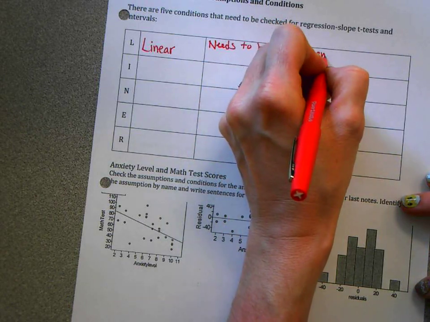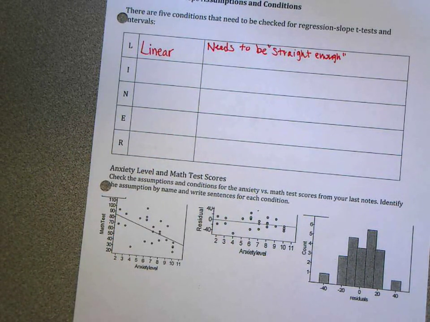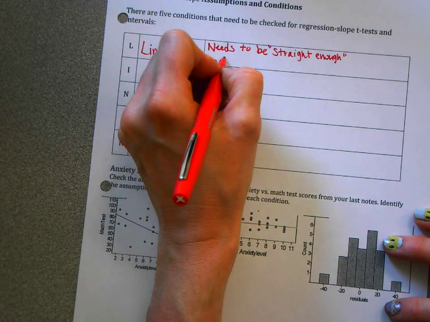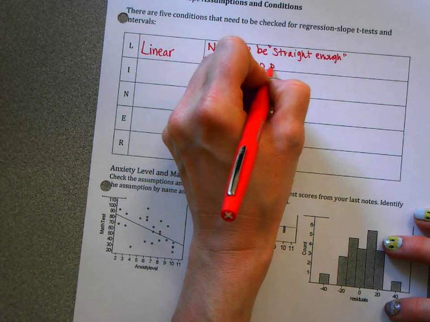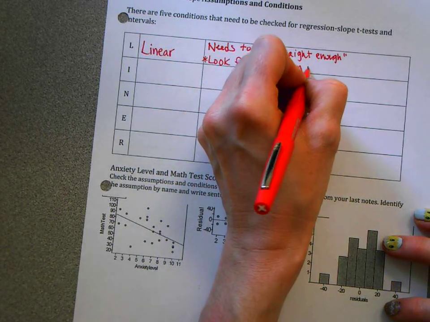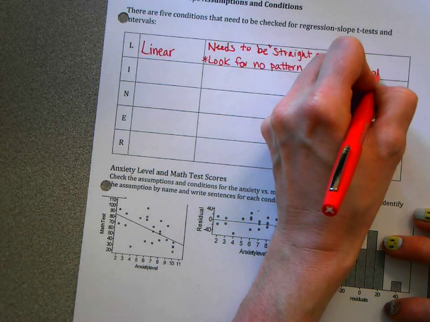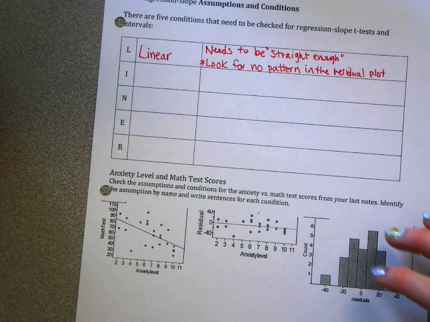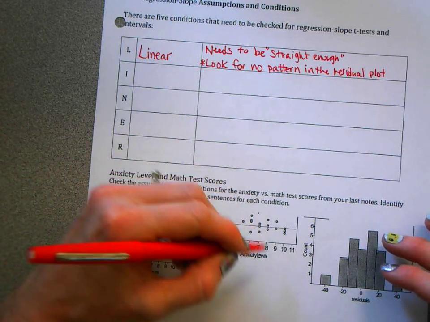But the best way to check that is to look for no pattern in the residual plot. So if you recall, a residual plot is a graph of each of the individual x values and their associated residuals, which is how far away each point is from the line. And the residual plot shouldn't have any curve or anything to indicate that the points were curving around the line. So we don't want to see that.